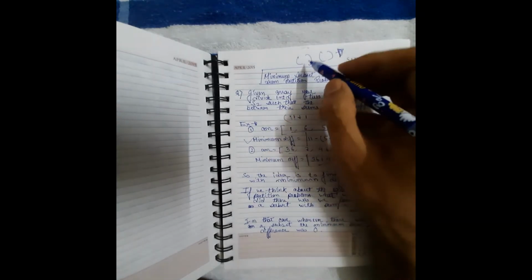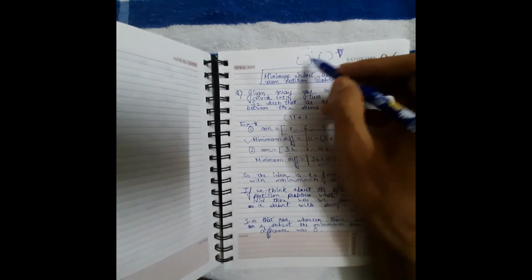So the more central, the more equally distributed both of them are, the better the solution, the lesser the difference, we get the minimum value. So where did we do a problem which was pretty close to that?